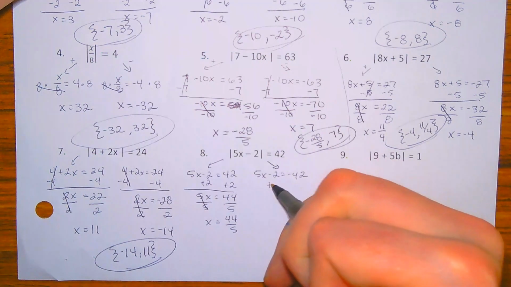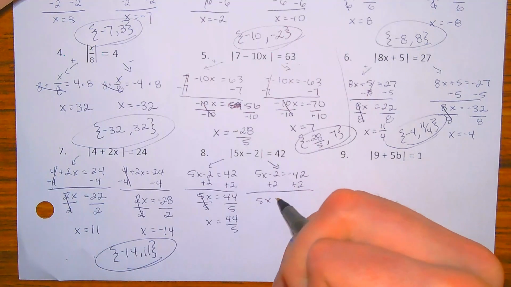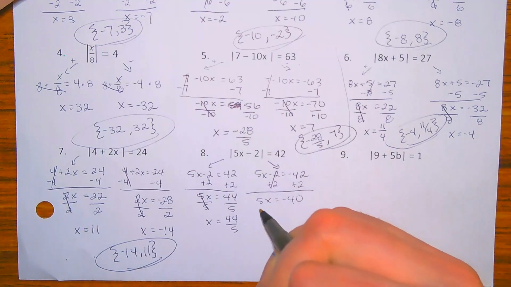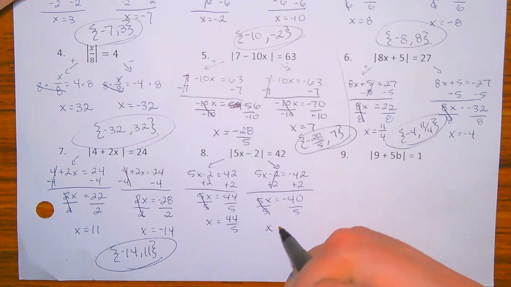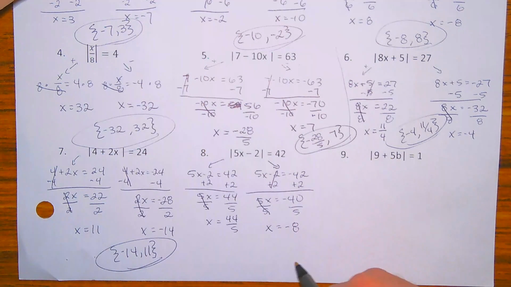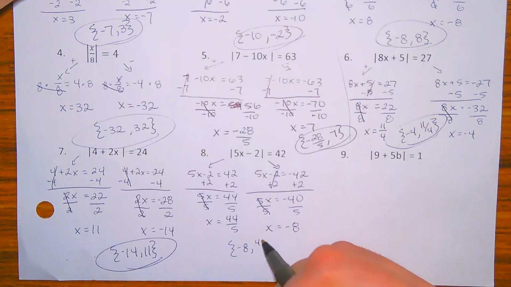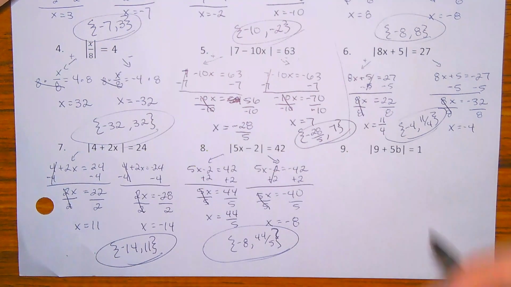Moving on to our negative case, again, you add 2 to both sides, and you get 5x equal to a negative 40. So those 2's cancel. Divide both sides by 5. 5's cancel. X is equal to a negative 8. Make sure your answers go inside your little box here. There's your answer. Okay.